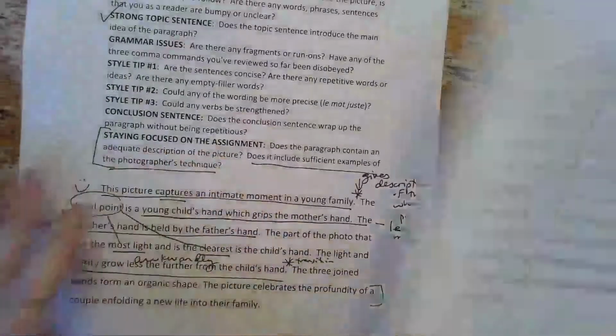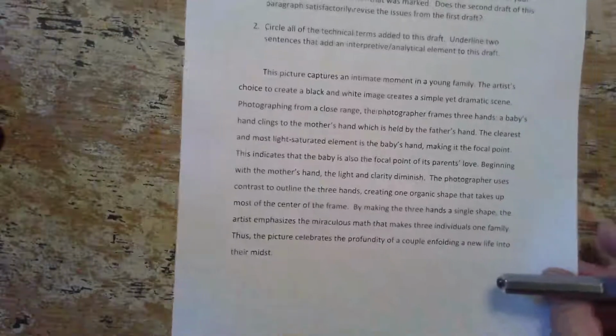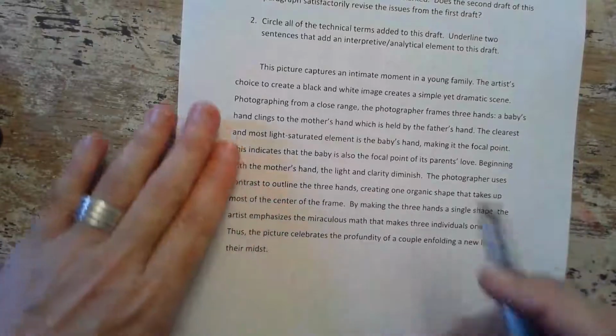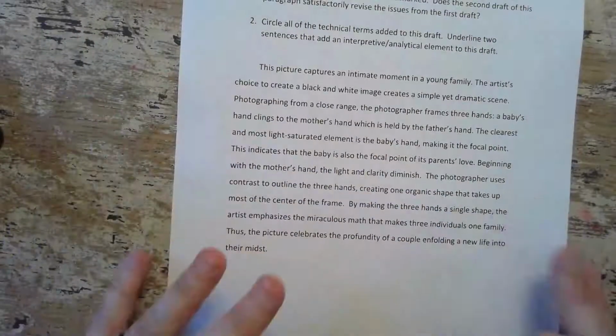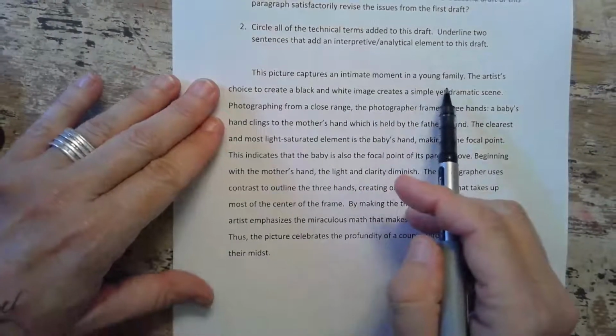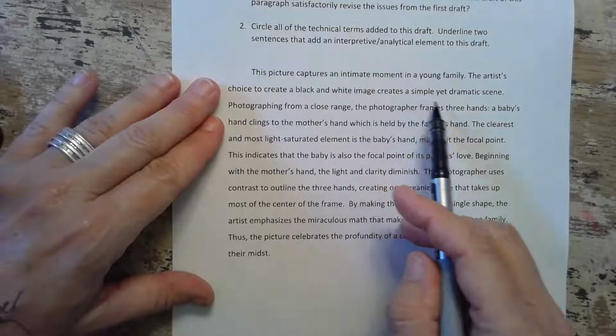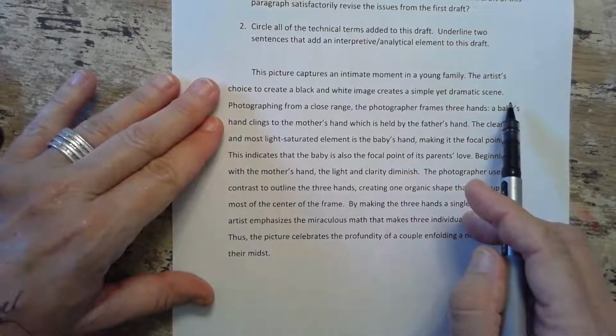So here I'm going to go to the next draft, and what I'm going to do first is just read it out loud. This picture captures an intimate moment in a young family. The artist's choice to create a black and white image creates a simple yet dramatic scene.